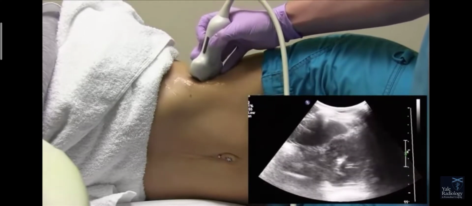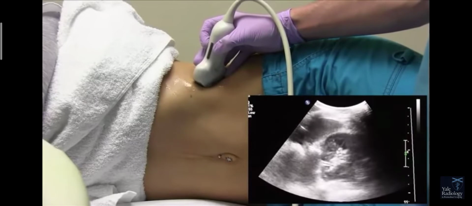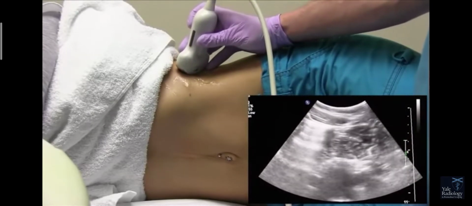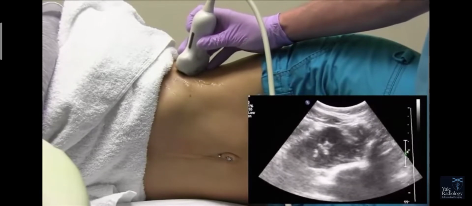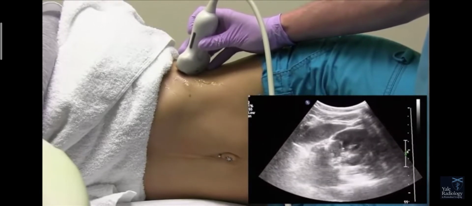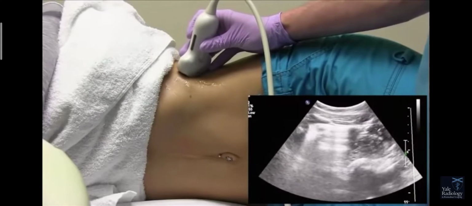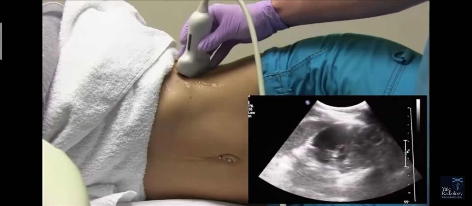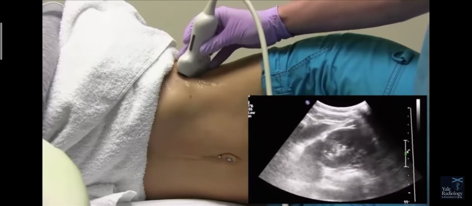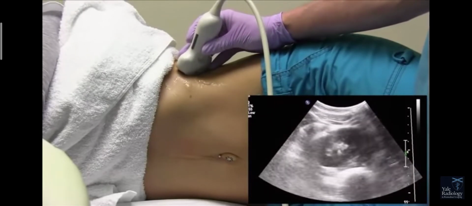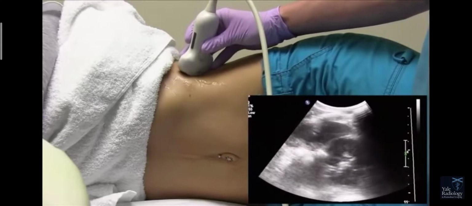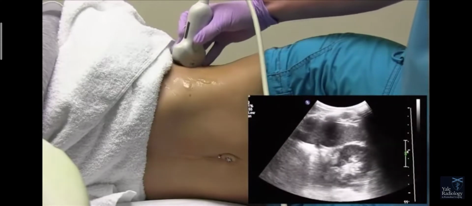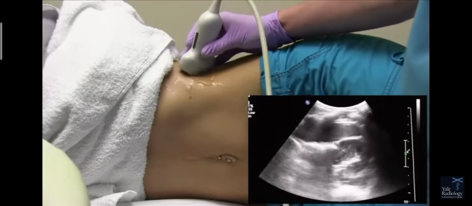For these transverse pictures, you may run into the rib spaces a little bit. And what I would do is, if you have to, you can use that intercostal space and just sweep through that if you feel like you're not getting a very good image of the upper pole or lower pole of the kidney. And you'll also see the spleen from this window again too.